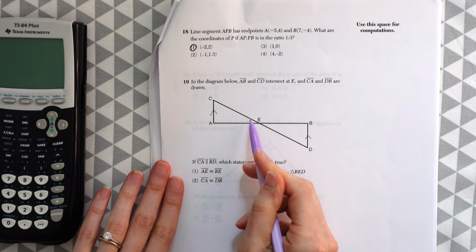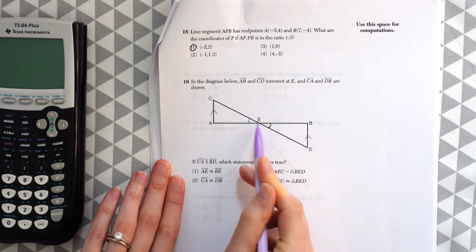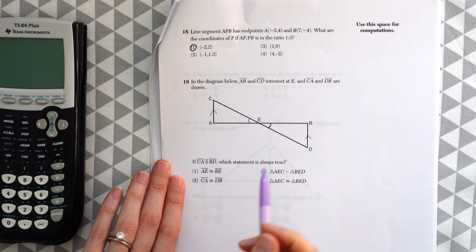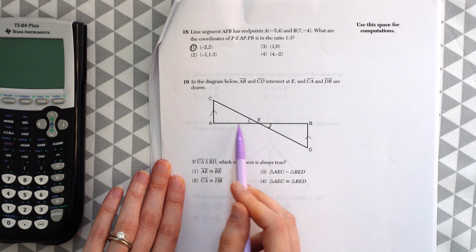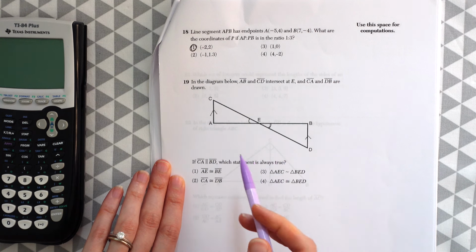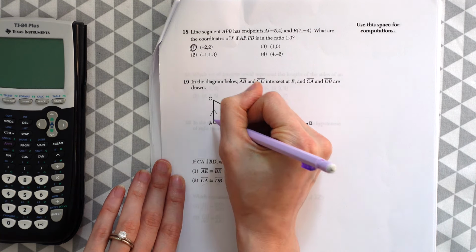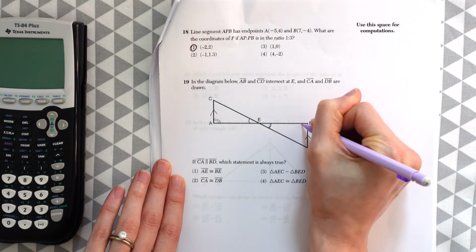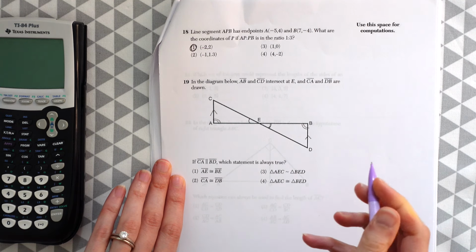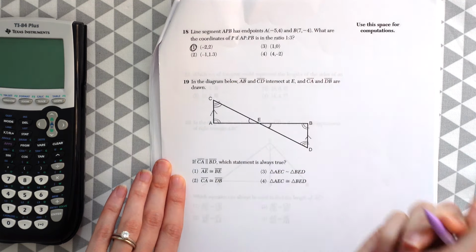So notice we have this vertical angle, they're intersecting here, so we know these two angles are going to be congruent to each other. And then because these lines are parallel and they're being cut by a transversal, we know that they're going to have a couple of equal interior angles happening. So we have this alternate interior angle. So we have this angle A, this angle B, and then we also have the angle D to the angle C. These angles are all equal.